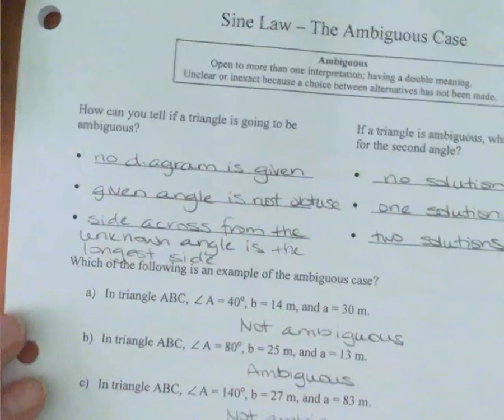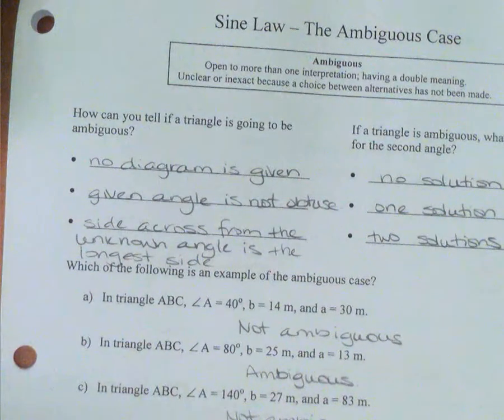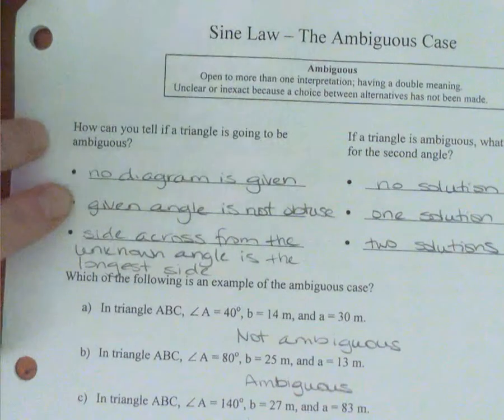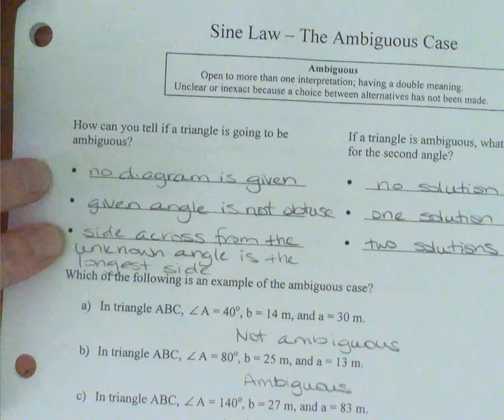So this is called the sine law ambiguous case. How do I know that the sine law may lie to me? Well, it might lie to me if no diagram is given, the given angle is not obtuse, and the side across from the unknown angle is the longest side. So it means we're looking for the biggest angle. It could be that the biggest angle is acute, but it could also mean that the biggest angle is obtuse.